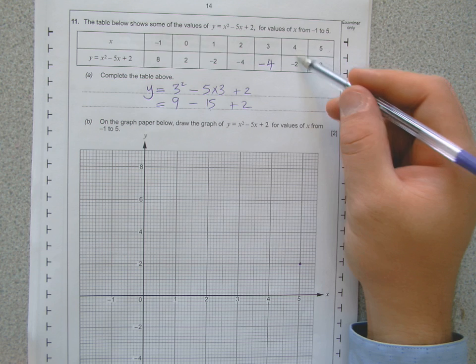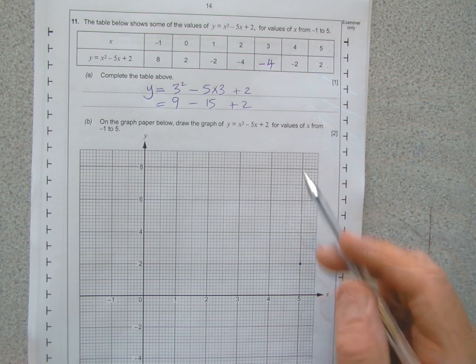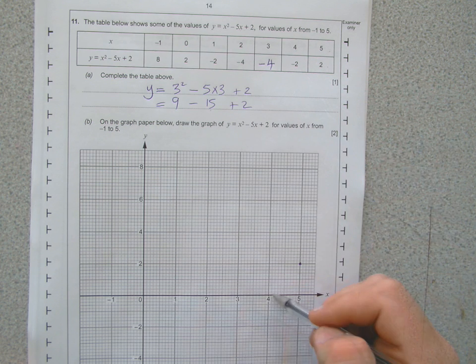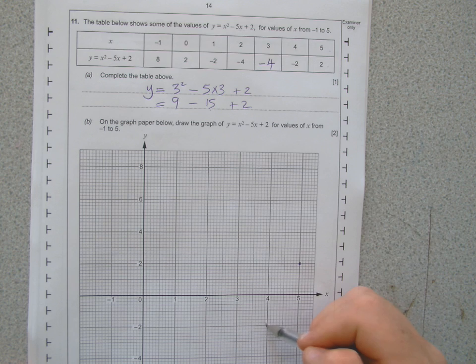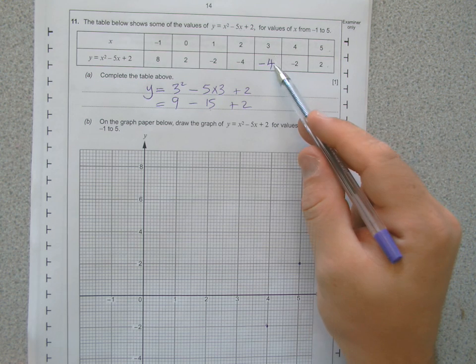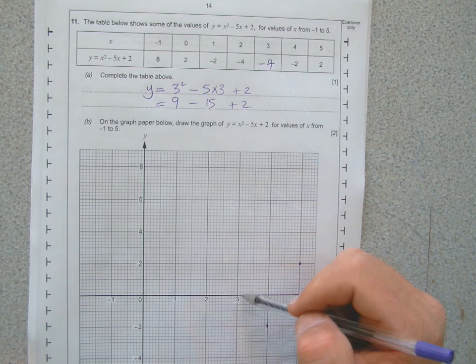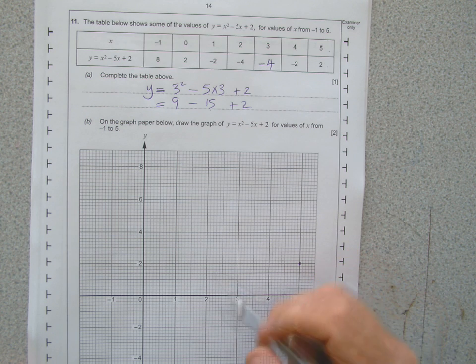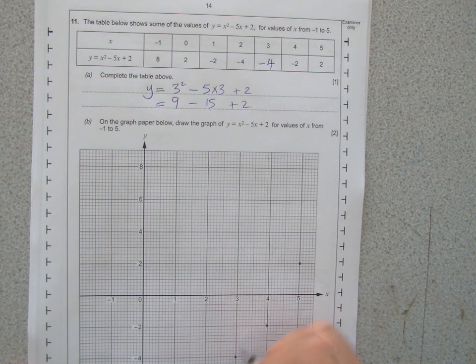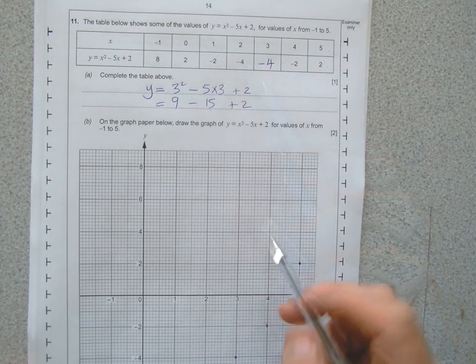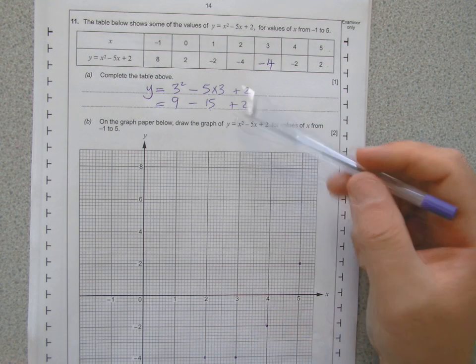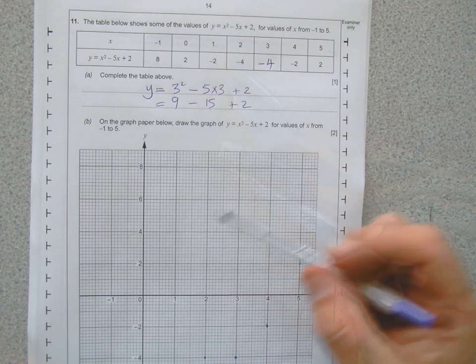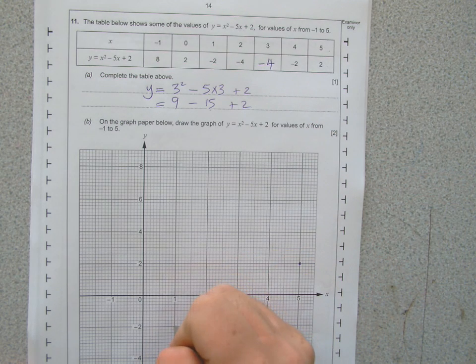Then you've got x is 4, and then y is 2. Oh, sorry, minus 2, isn't it? So you go across to 4 on the x-axis and down to minus 2, which is here. Put a point there. Then we've got x is 3, y is minus 4, so across to 3 and down to minus 4. X is 2, y is minus 4, so across to 2, down to minus 4. X is 1, y is minus 2, so across to 1, down to minus 2.